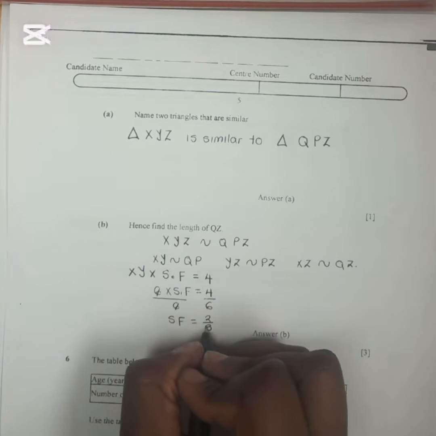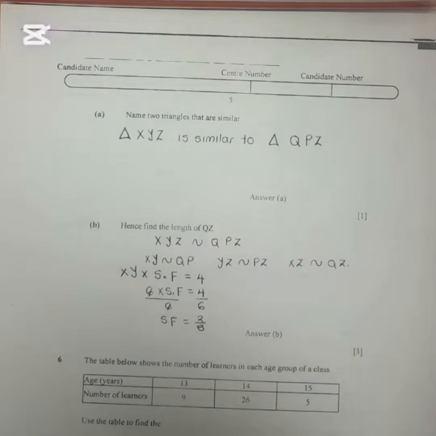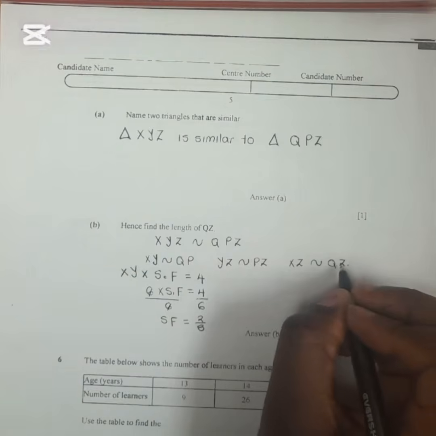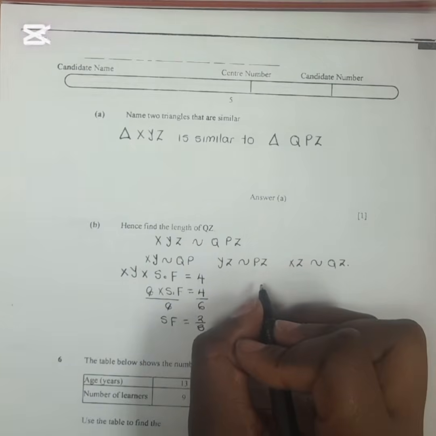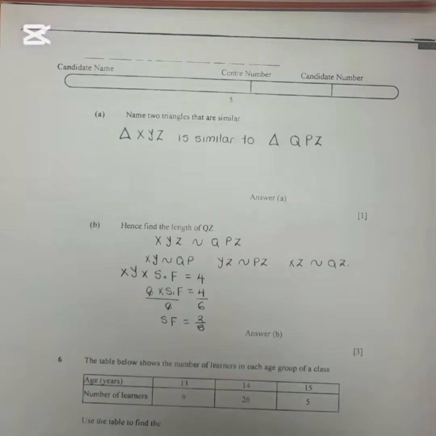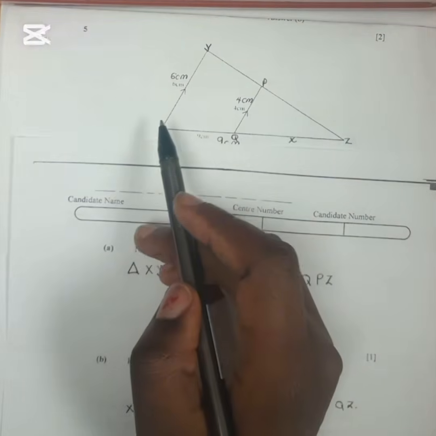This is the first step. After that, we say XZ is similar to QZ. Let us check on our diagram where we are having our QZ. This is our QZ.